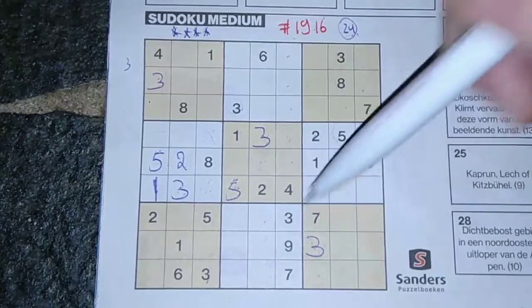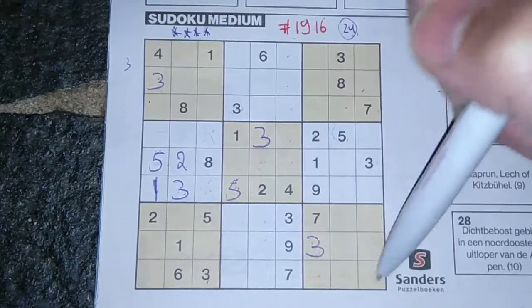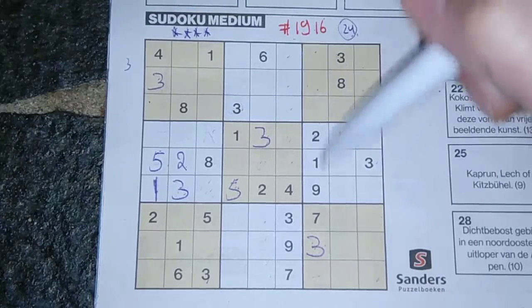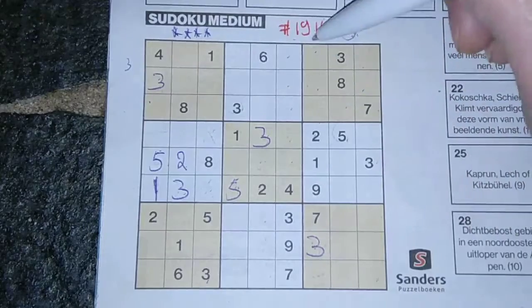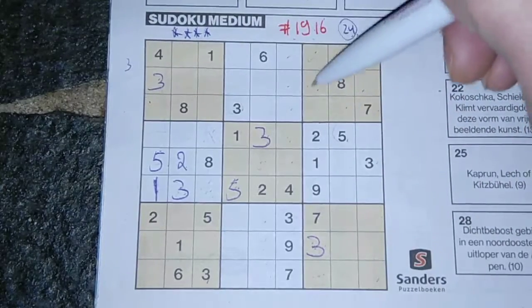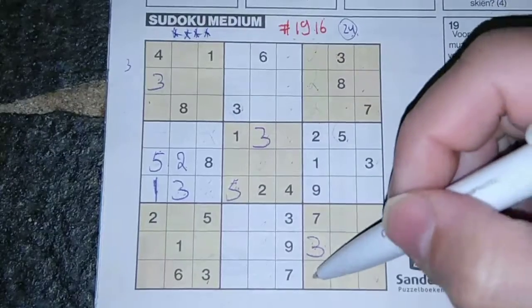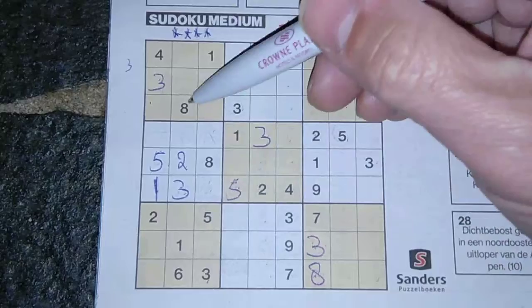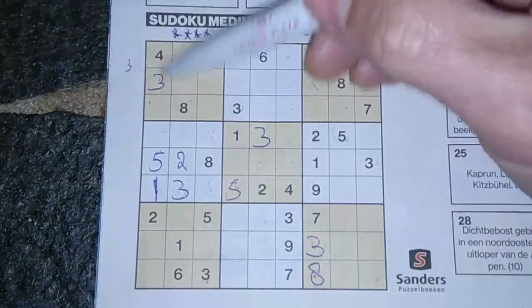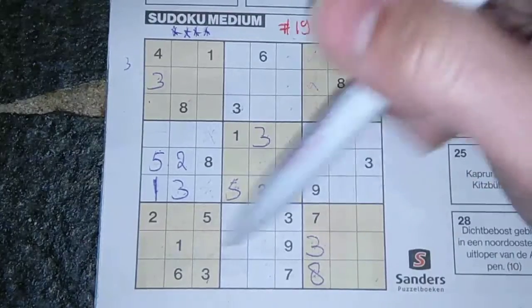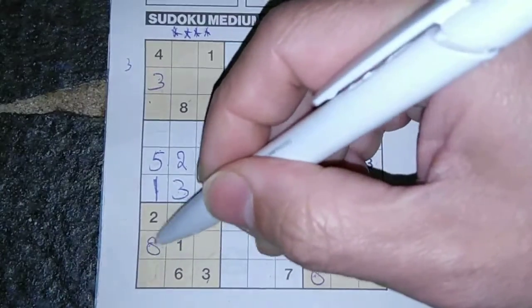And then 4 missing numbers in this column. One of the missing numbers is an 8. We see here an 8 in this big square, so no 8 in those 3 boxes. 1 box left for the 8, should be there. 8 in this column, 8 in the second column, so in the first column, only 2 places for the 8 should be here or there. We see here an 8, no 8 there. 8 should be there.